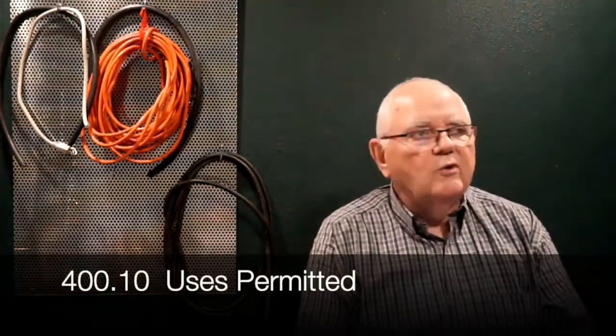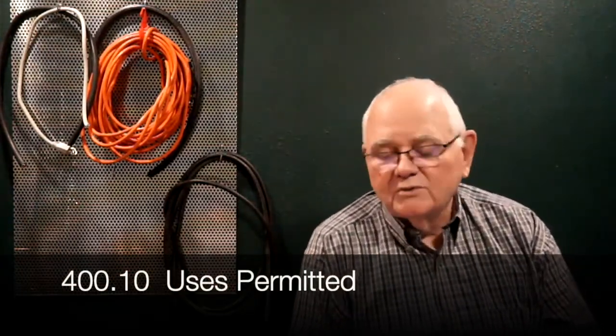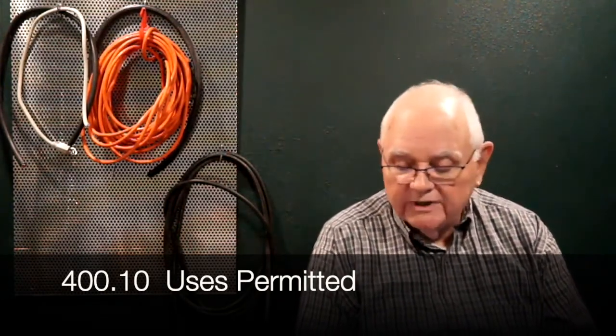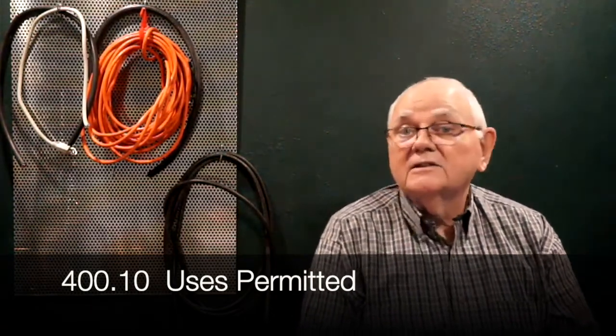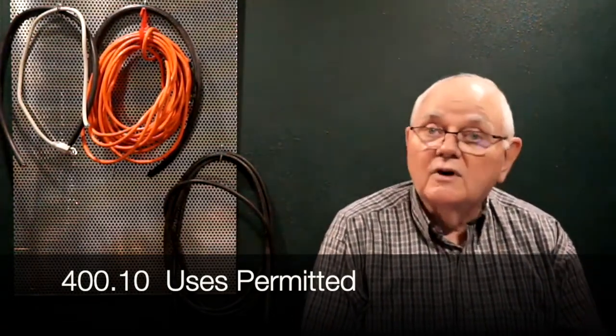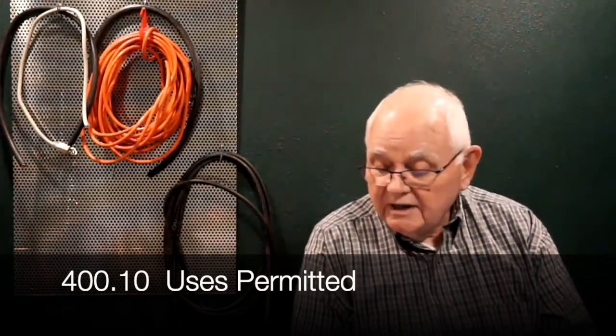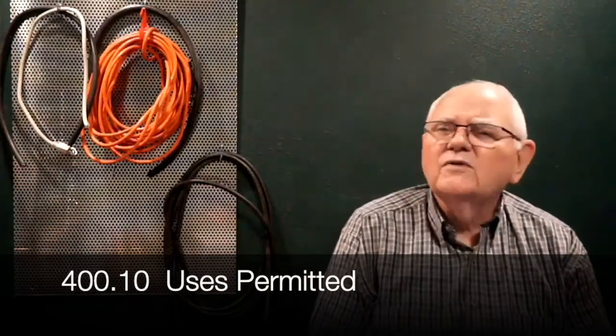Other items of importance, as we would expect, are in sections .10 and .12. So 400.10 is uses permitted, and 400.12 is uses not permitted. So for example, 400.10, where can we use flexible cords and cables? Probably a lot of places we're already using them, right? Pendants, wiring of luminaires, connection of portable luminaires, elevator cables. In fact, there is in the table of 400.4 specific information on elevator cables, wiring of cranes and hoists, prevention of the transmission of noise or vibration.